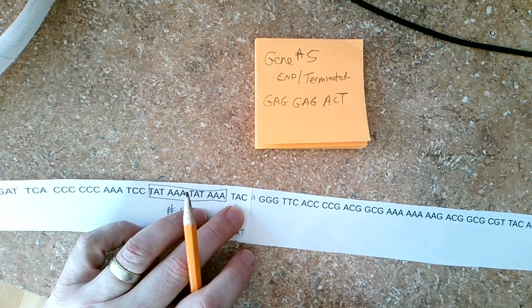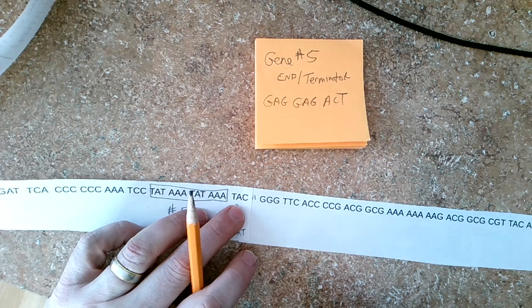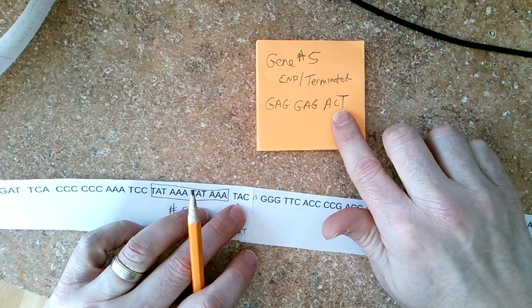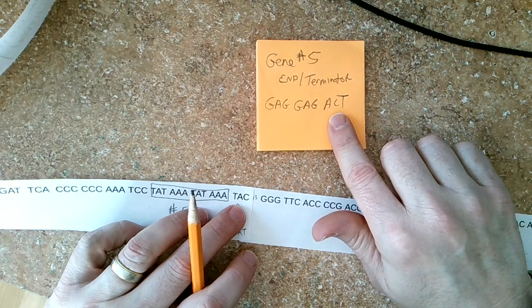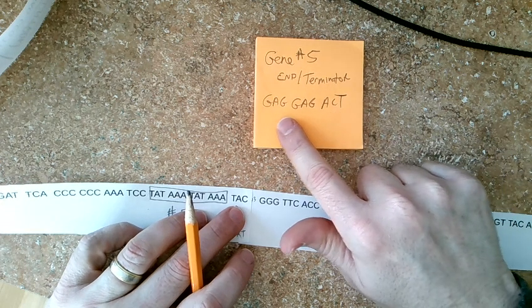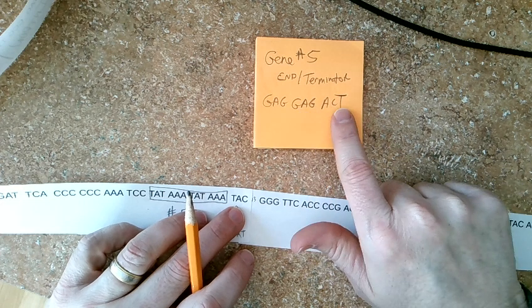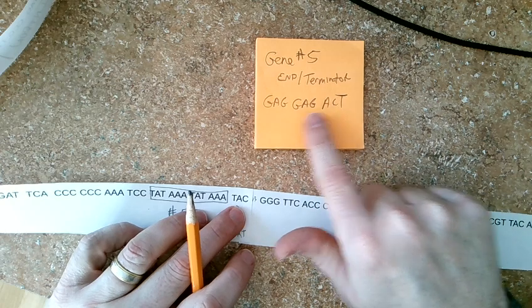Now the ends are a little bit tricky, and there are actually 3 different punctuations, or 3 different terminators, that can be on our genes. To help you find them, I'm going to give you the 3 triplets that actually end the gene. So for instance, in gene number 5, the end is GAG, GAG, ACT. It might be enough just to look for the last 6, but these are the last 9 letters, the last 3 triplets.